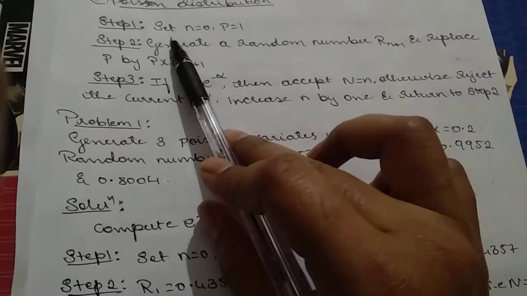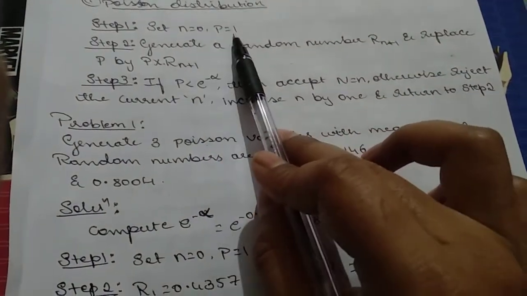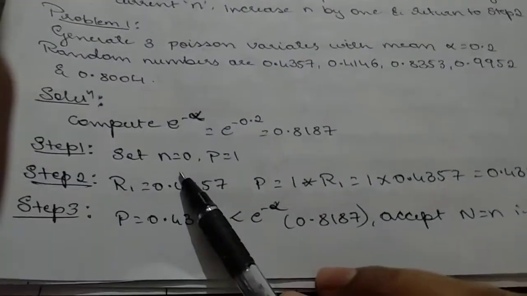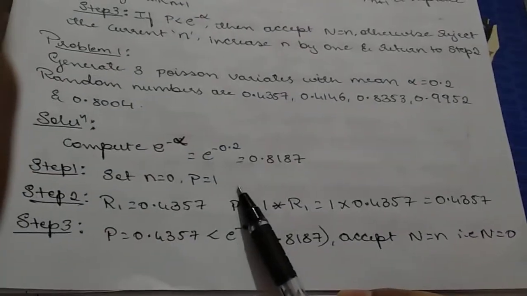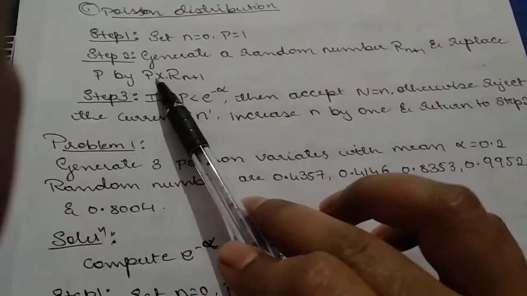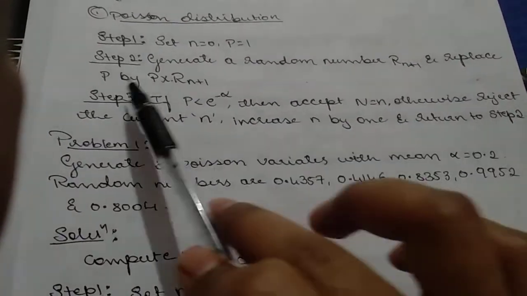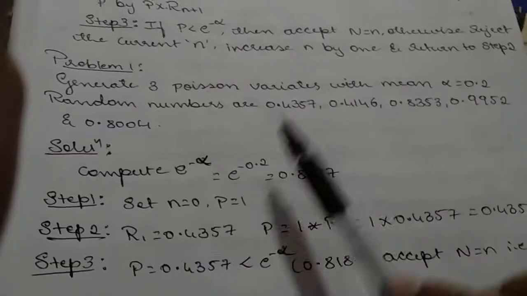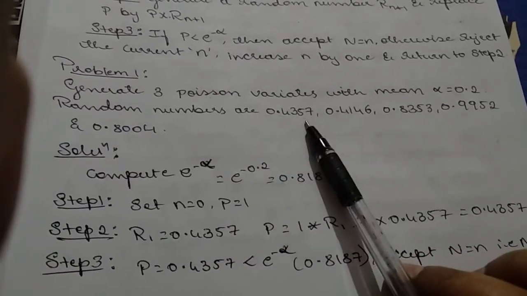Now what is step 1? Set n equals 0 and p equals 1. Next, step 2: generate a random number and replace p by p times that random number. What is the first random number we have?